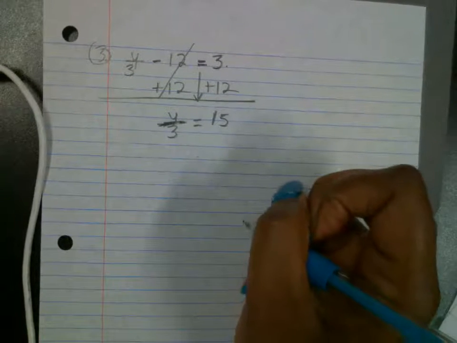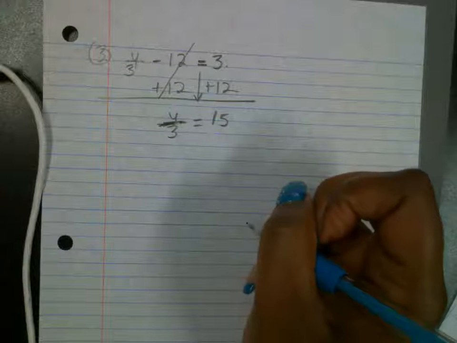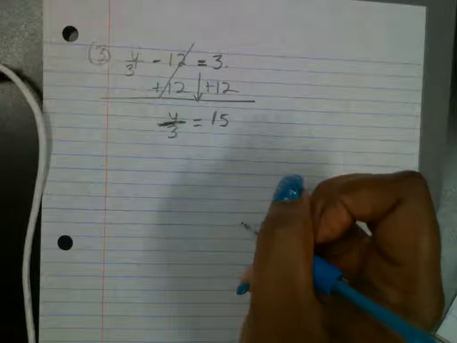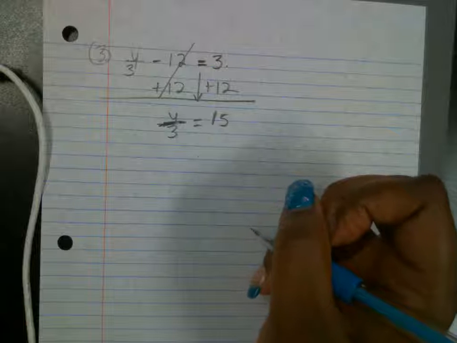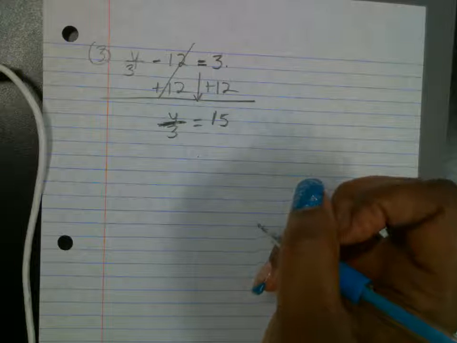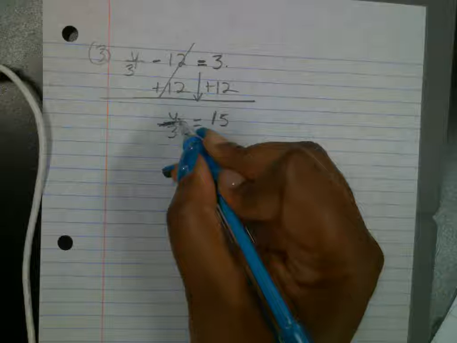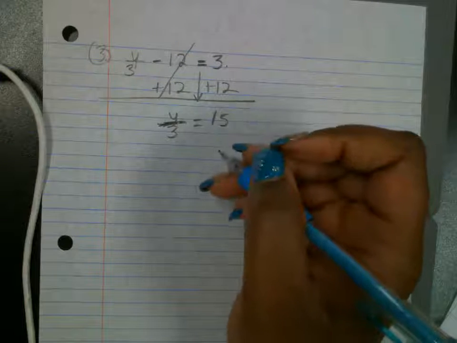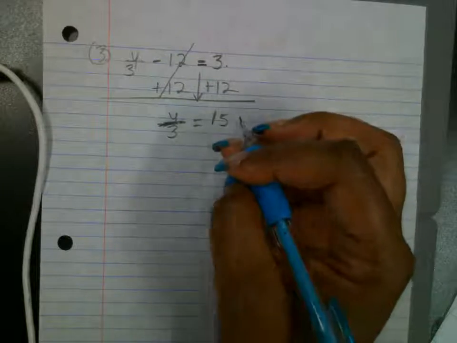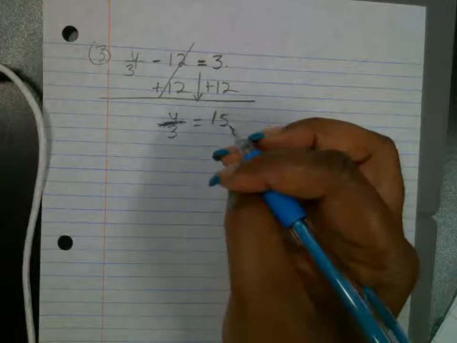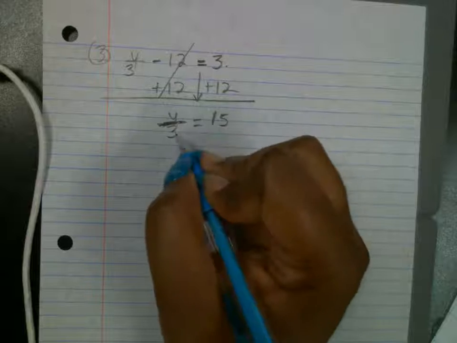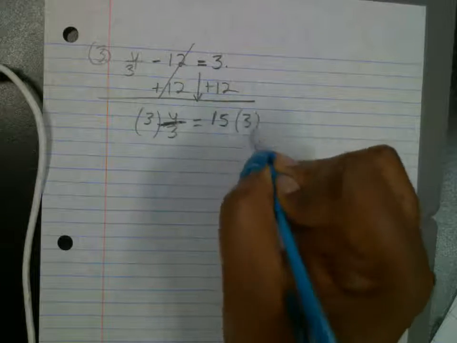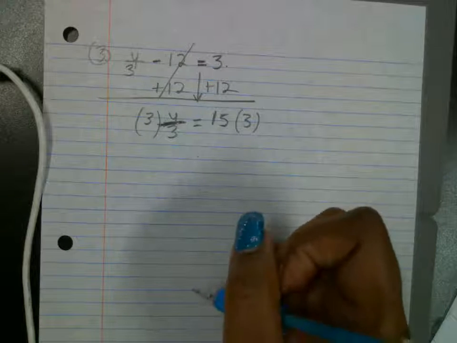I think I worded it wrong. That's why I was confused, because you said the wrong operation. So what's the opposite of division? It's multiplication. But if you were dividing, that means you multiply by the reciprocal. So here I'm going to multiply both sides by the reciprocal, 3 over 1, or just 3. Okay.